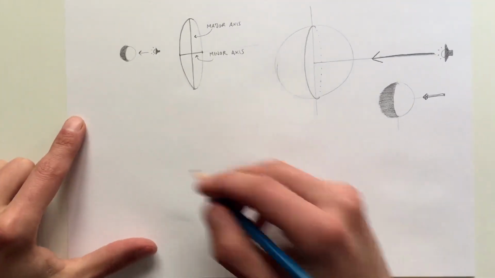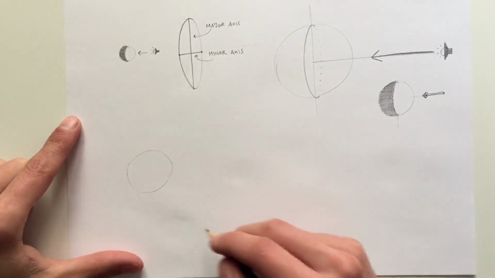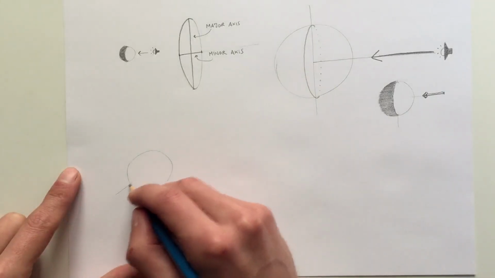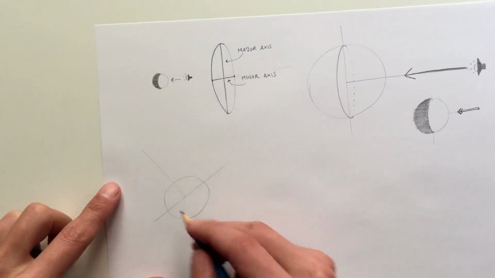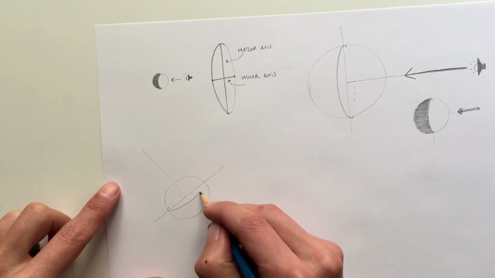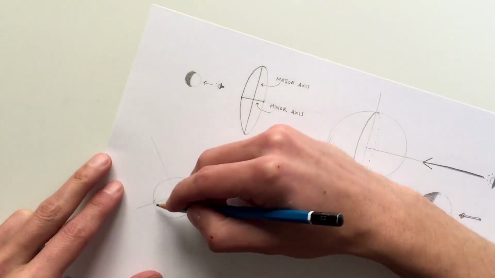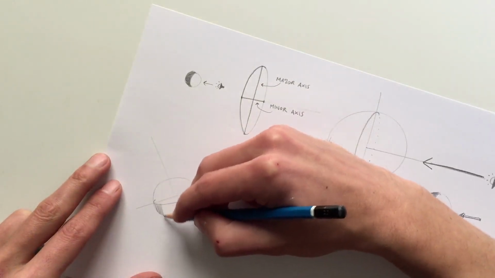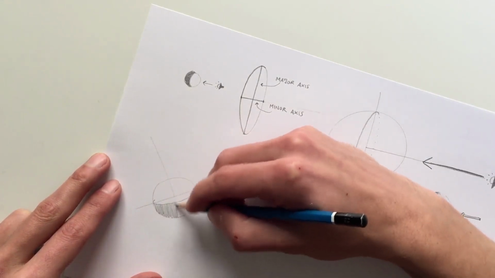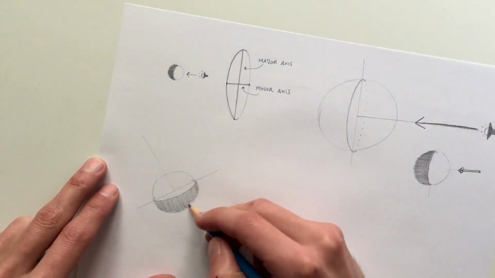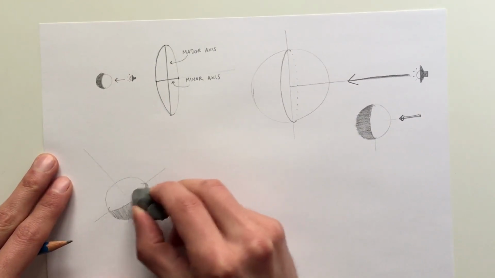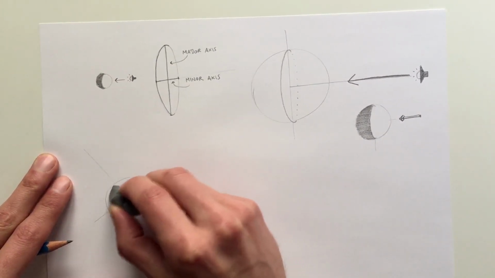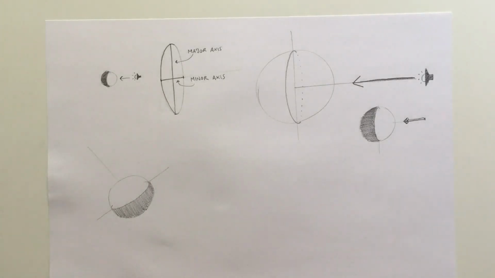We'll do 3 different light directions. So draw a circle, then the major axis, which is at a right angle to the light direction. Okay. And then the terminator ellipse. And filling the shadows again. And cleaning up the lights. Alright, let's do another one.